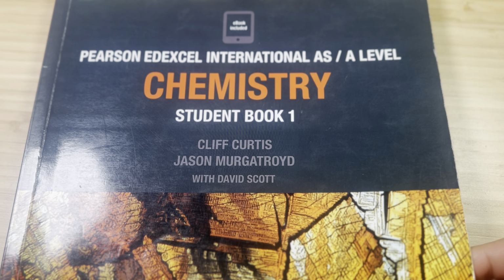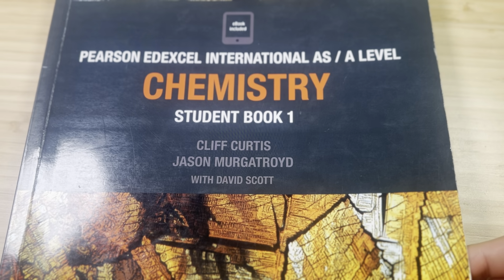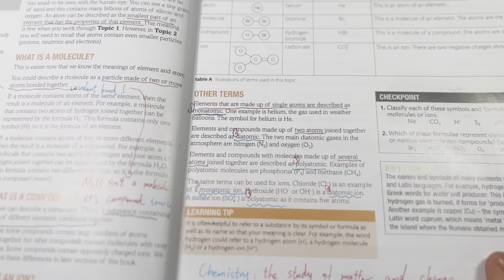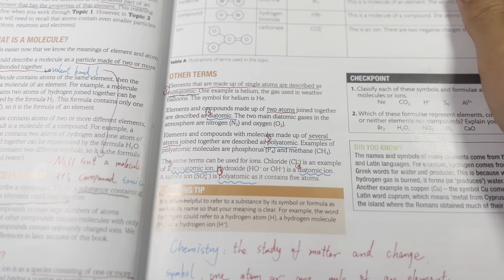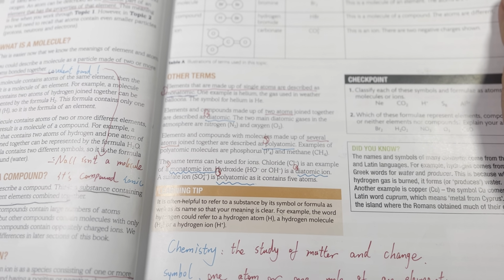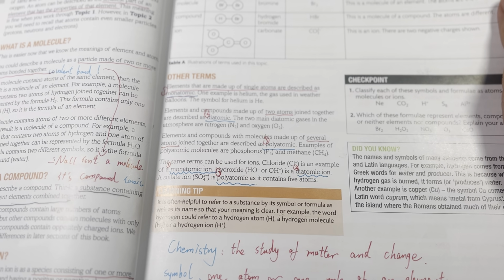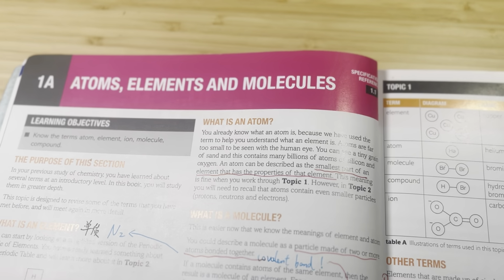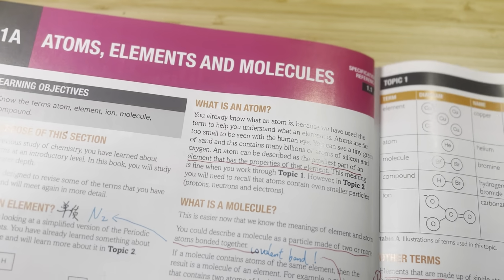Today we will start to learn Pearson Edexcel Chemistry Student Book 1. Chapter 1 is very simple and you can take notes during the class. There are many principles and theories that you need to remember for the A-level exam. Okay, 1A: Atoms, elements, and molecules.